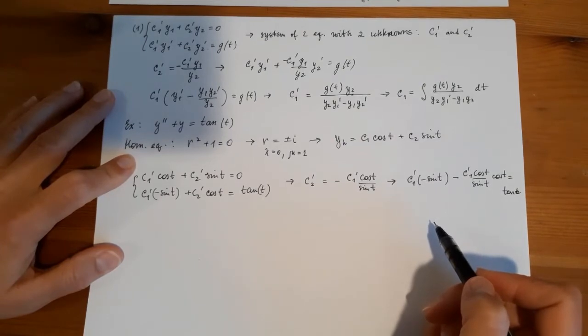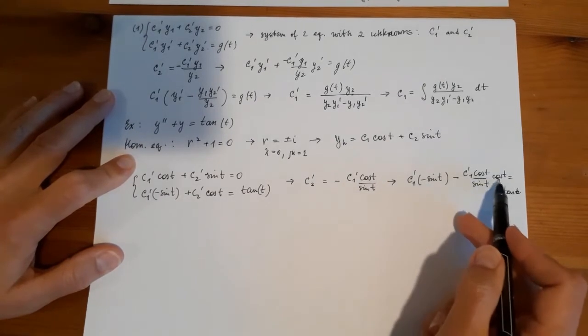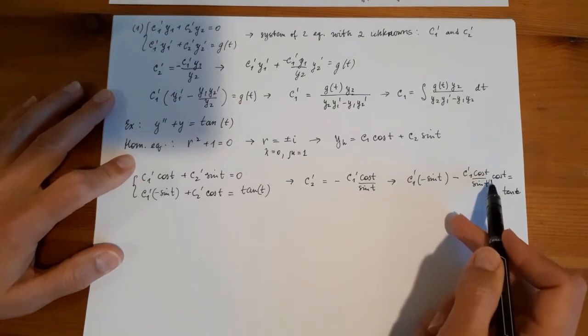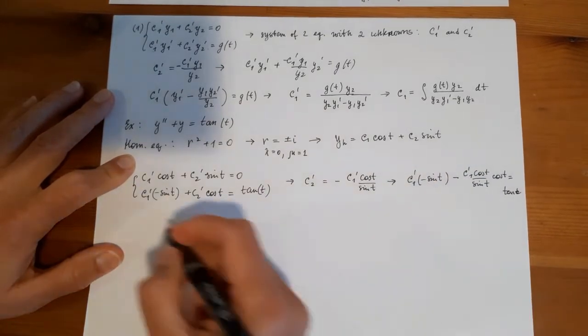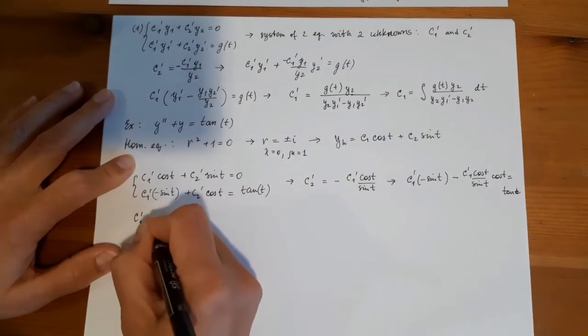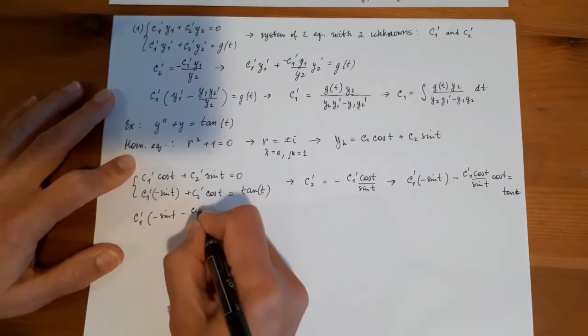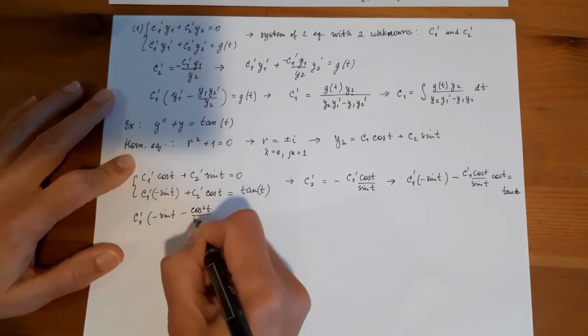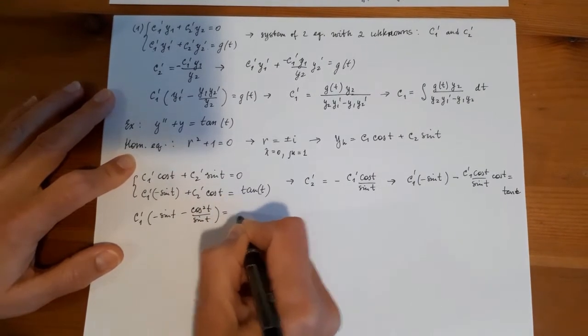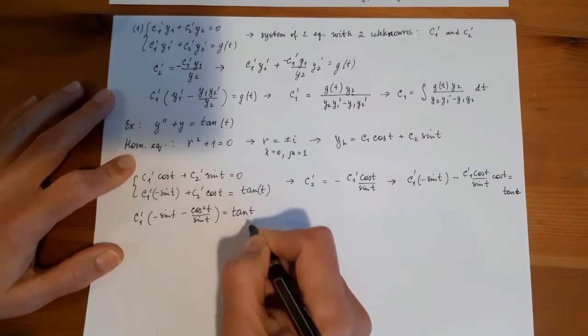What I'm going to do, I think I'm going to square this cosine and take C1 prime outside of parentheses. So C1 prime times minus sine of t minus cosine squared of t over sine of t equals tangent of t.